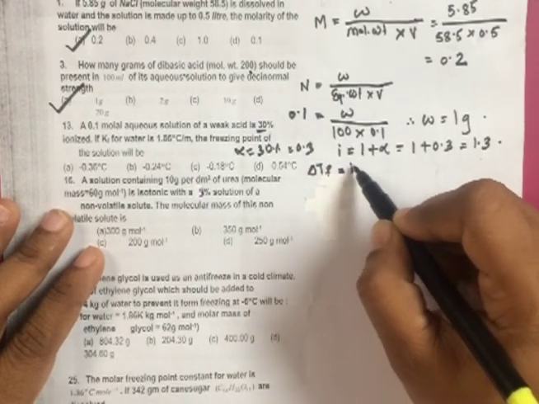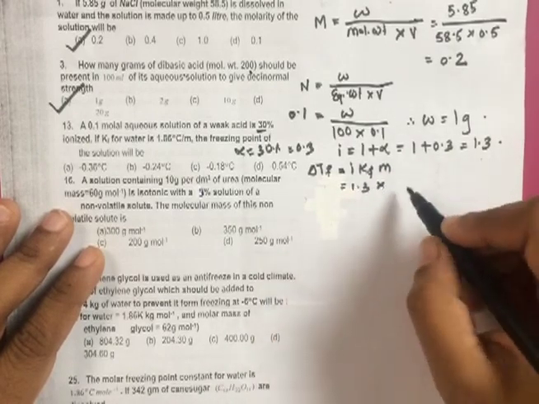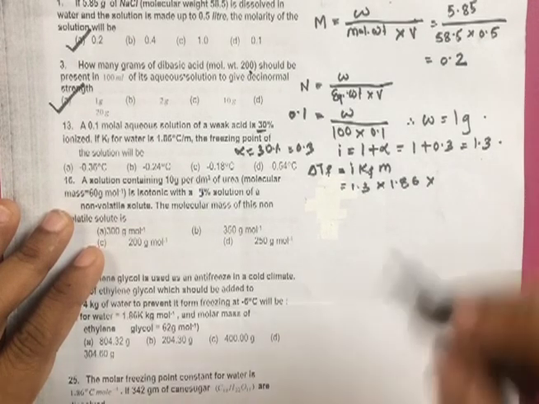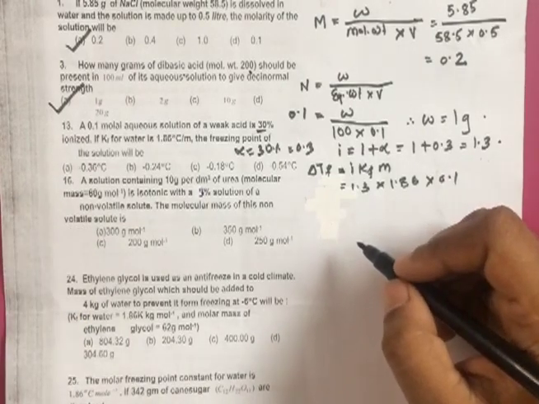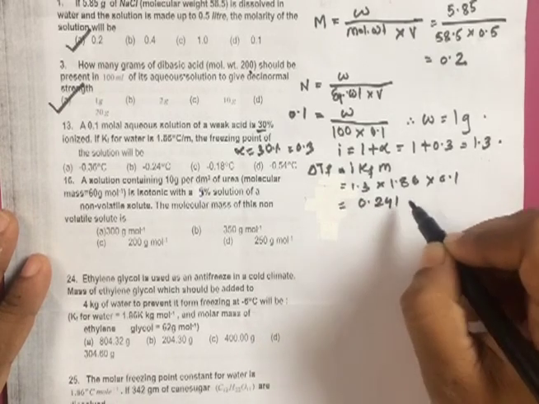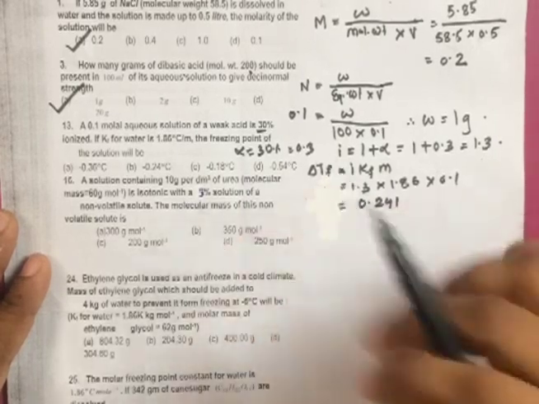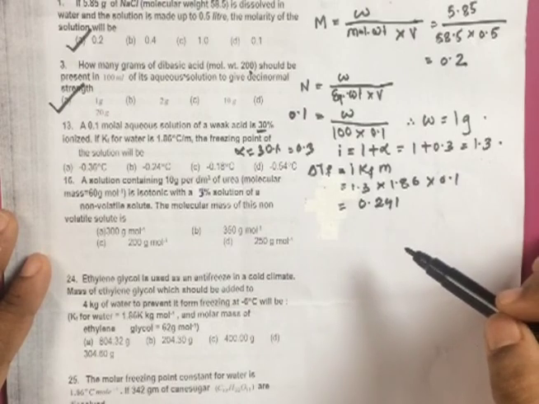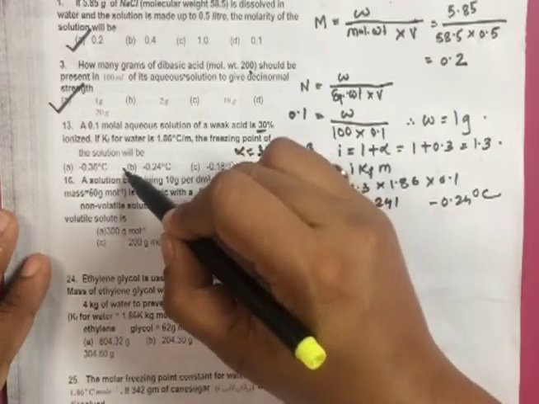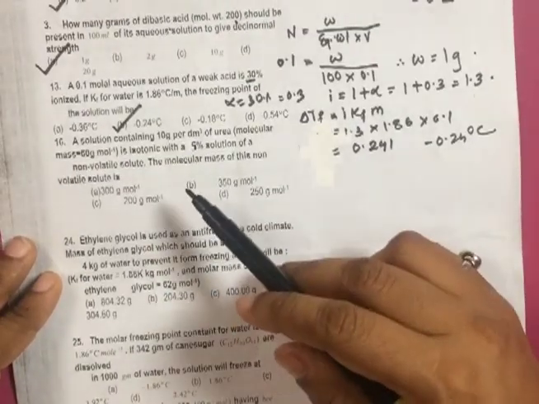Now delta Tf, we have a formula that's equal to i into Kf into molality. So i is 1.3, the Kf given is 1.86, multiplied by the molality of the solution given as 0.1. So if we calculate this, we'll get the answer, it's 0.241. This is the difference in the freezing point. So we need to calculate the freezing point of the solution. It should be minus 0.24 degrees Celsius. Therefore option B.